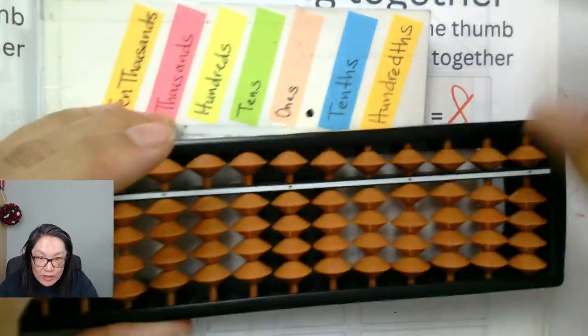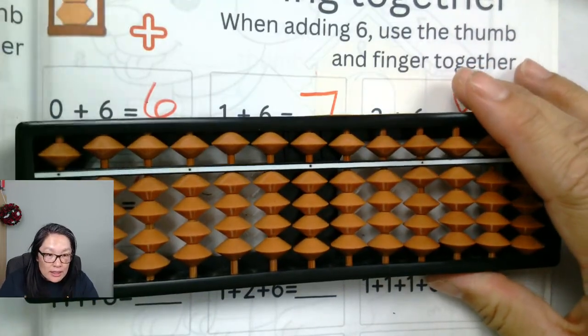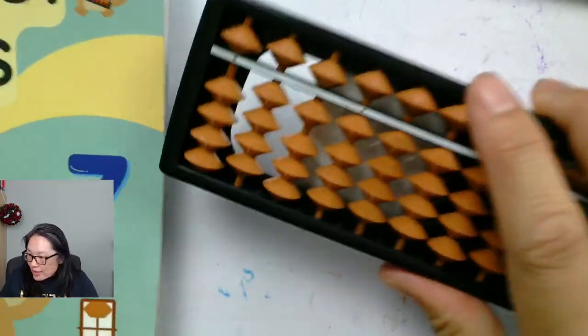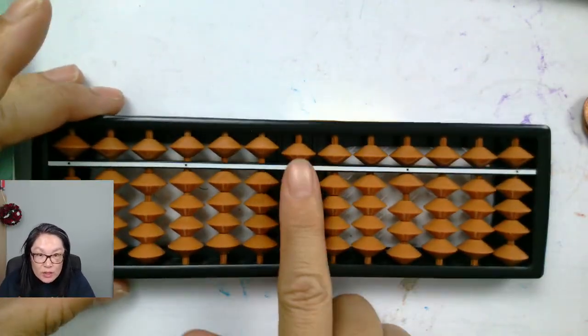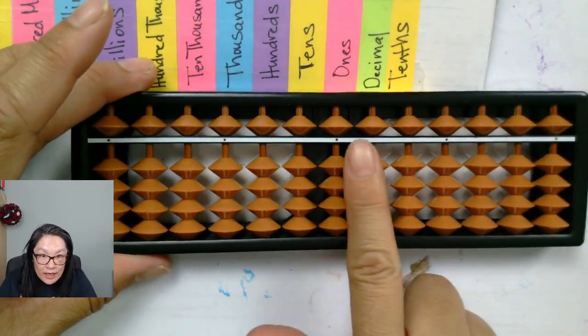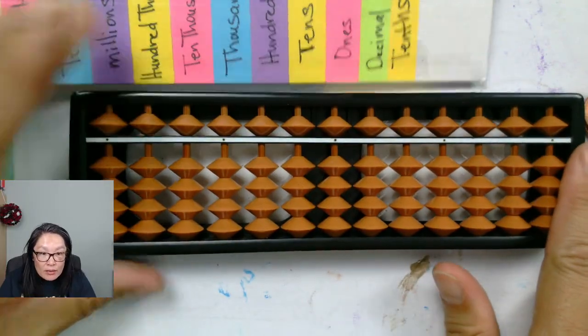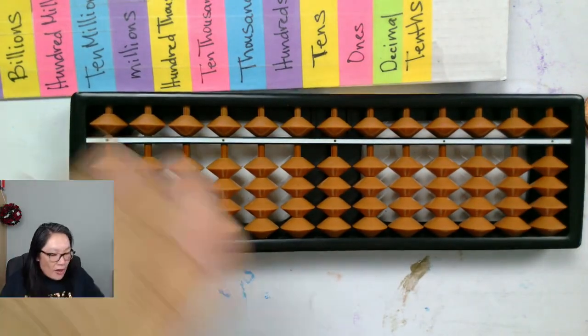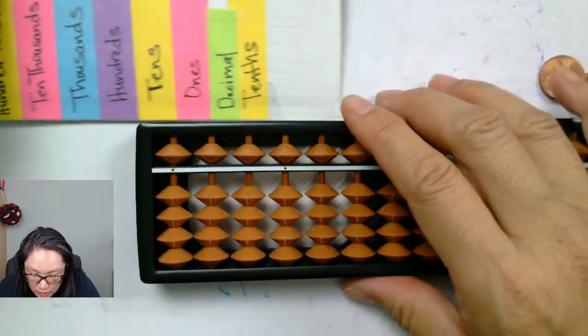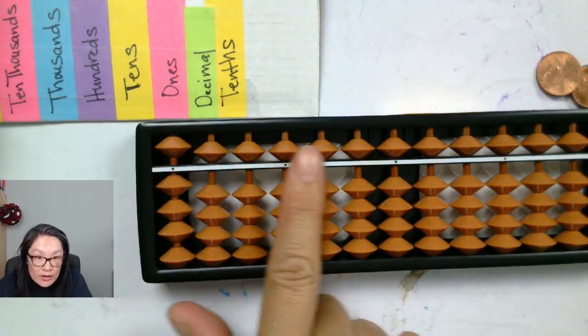So if I had the bigger one, right? Like this one. If I choose this to be my ones, then I'd move everything over like that, and then I'd have all of these to be my decimal places. If I choose my ones over here, then all of this would be my ones place.